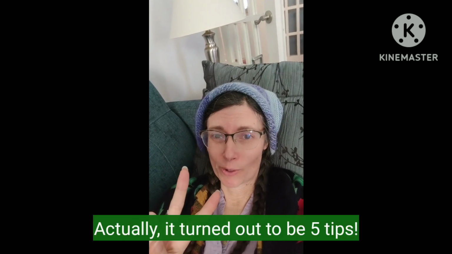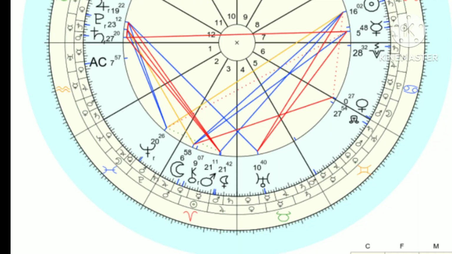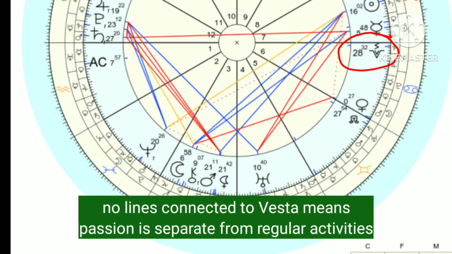So I've got 2 bonus tips for you today for working with Vesta. I'm a little under the weather, so I'm on my back for this. So one is to make sure that you look at the aspects to Vesta. In general, the more aspects there are, which are the little red and blue lines that connect Vesta to the other planets in your chart, the more integrated your passion and inner flame probably is with everything else that's going on in the rest of your life.